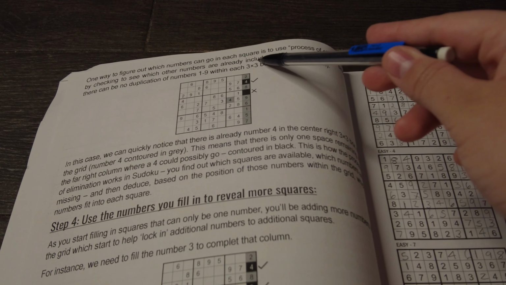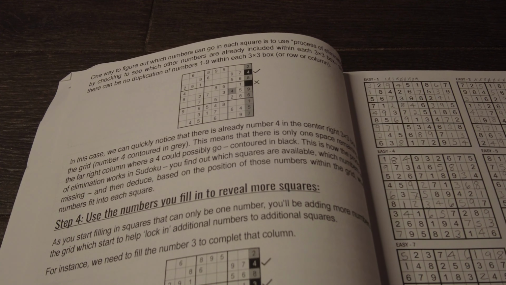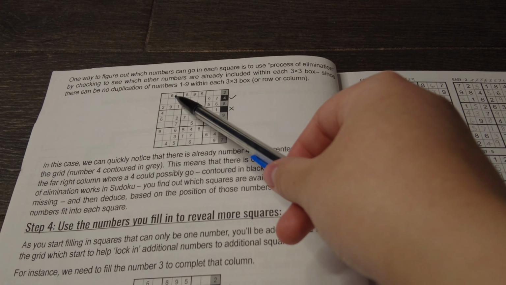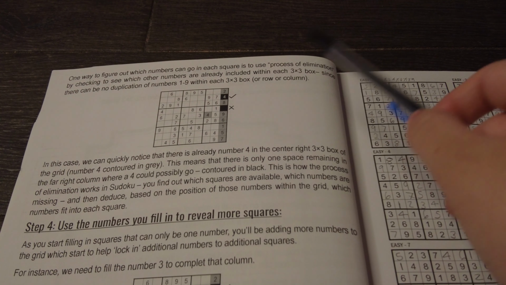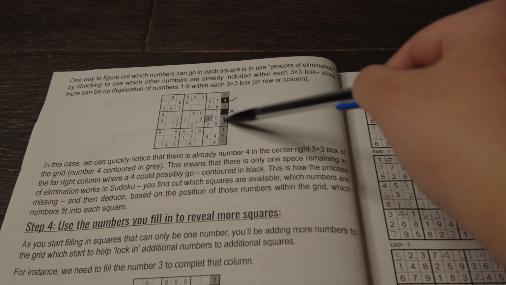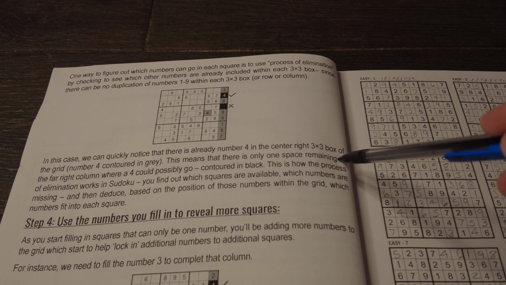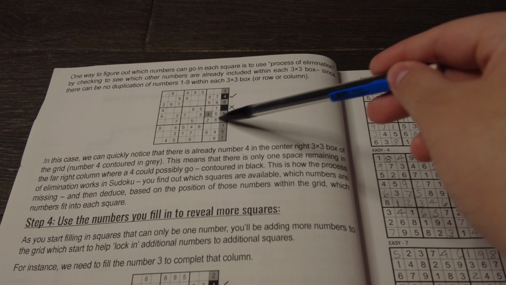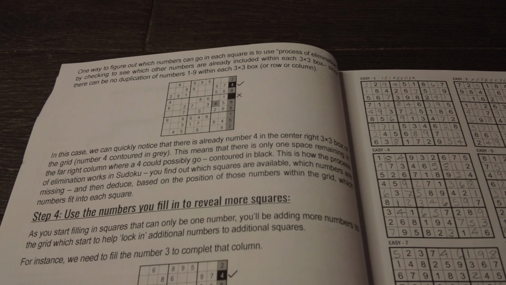One way to figure out which numbers go in each square is to use process of elimination by checking to see which other numbers are already included within each 3x3 box shown, since there can be no duplication of numbers 1 through 9 within each 3x3 box or row or column. So, like I just said, in this case, we can quickly notice that there is already a number 4 in the center right 3x3 box of the grid, right here, and right here. There are actually 2 4s, to show that it shouldn't be a 4 here.